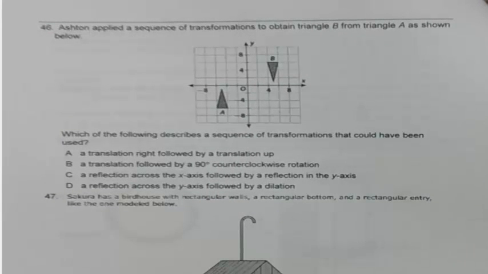Number 46. Ashton applied a sequence of transformations to obtain triangle B from triangle A as shown below. Which of the following describes a sequence of transformations that could have been used? A. A translation right followed by a translation up. B. A translation followed by a 90-degree counterclockwise rotation. C. A reflection across the x-axis followed by a reflection in the y-axis. D. A reflection across the y-axis followed by a dilation.